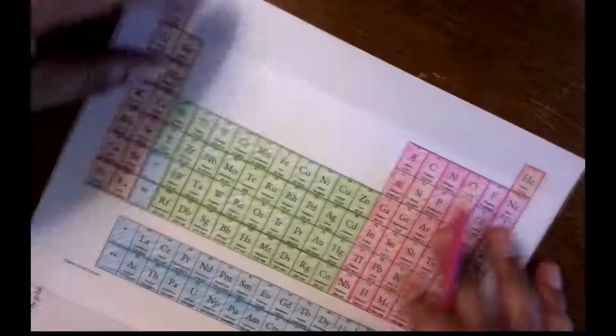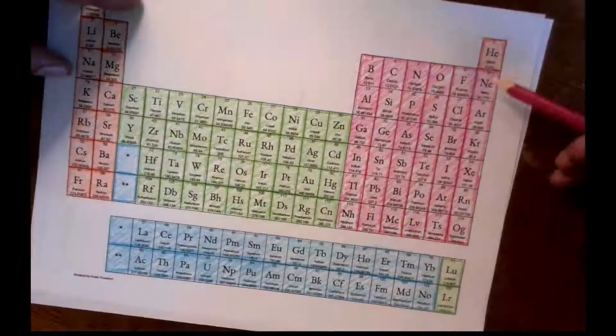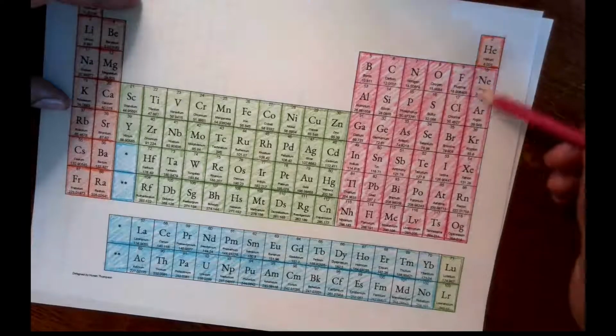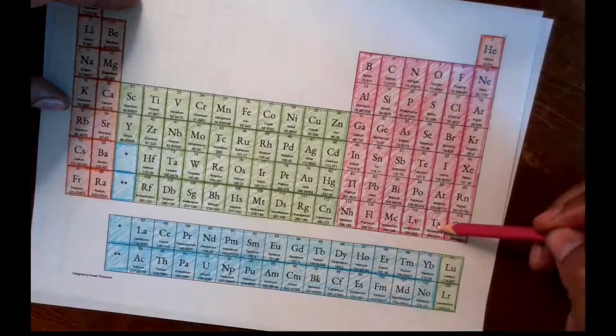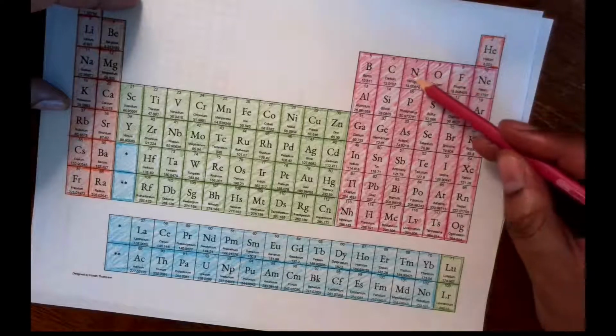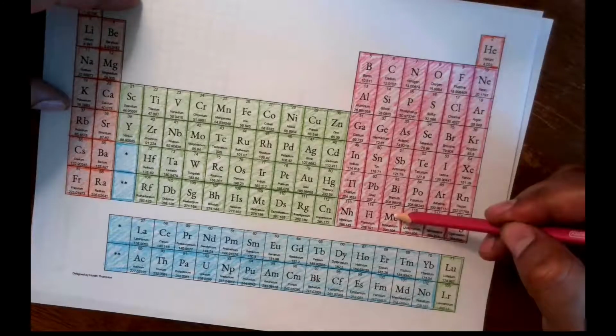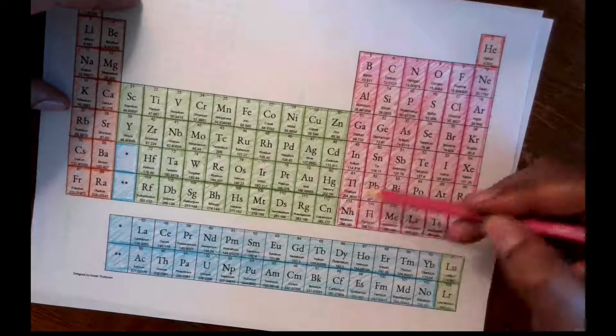I'll go ahead and see what else I have to say about the P block. Like I said, this family is called noble gases. This family here, the fluorine family, are called halogens. And then the rest have the same family name as the leader. So we call this the oxygen family, the nitrogen family, the carbon family, and the boron family.